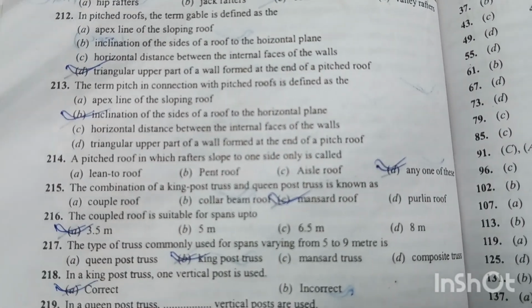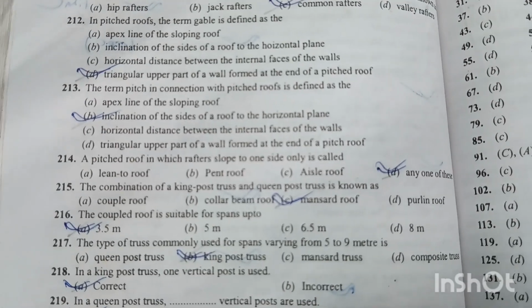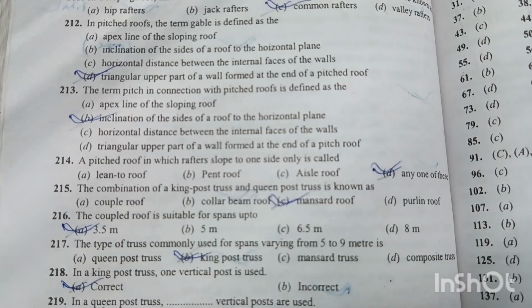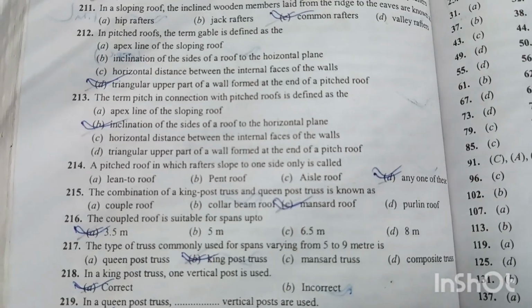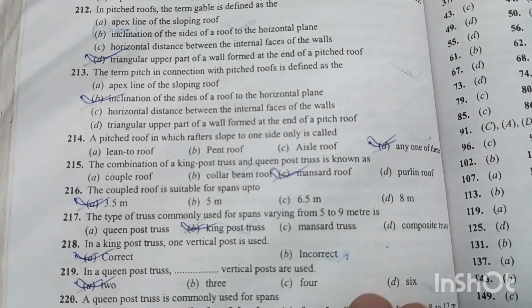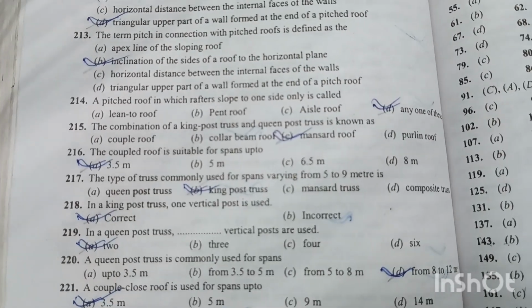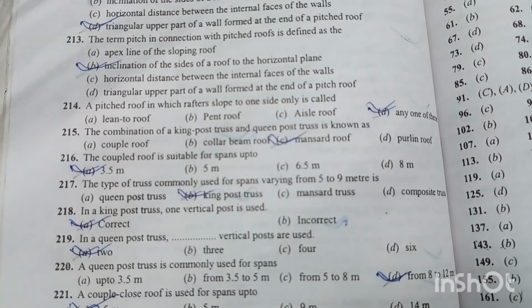Question number 214. A pitch roof in which rafters slope to one side only is called lean-to roof, pent roof, or shed roof. Option D is the right answer. Any one of these. Question number 215. The combination of a king post truss and queen post truss is known as mansard roof. Option C is the right answer. Question number 216. The coupled roof is suitable for spans up to 3.5 meter. Option A is the right answer.